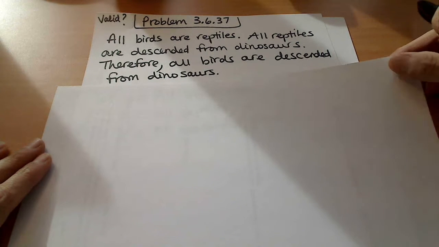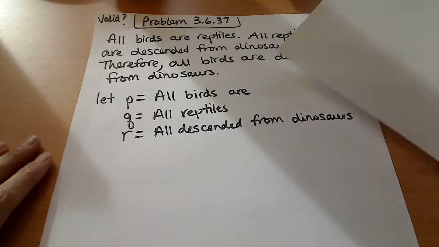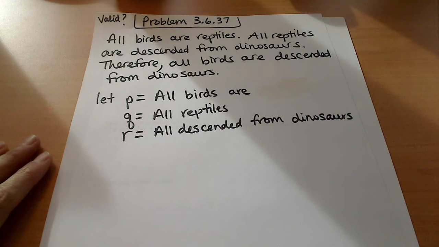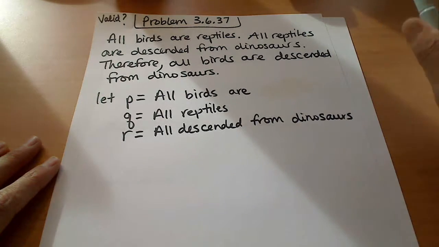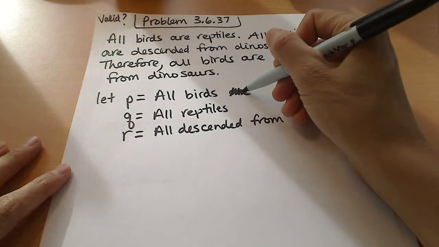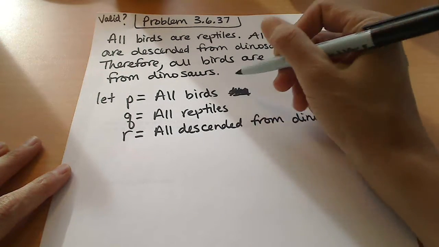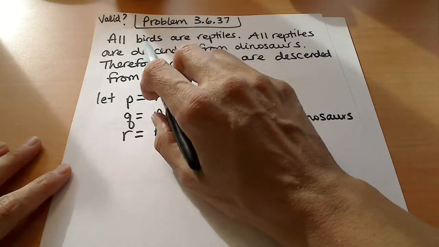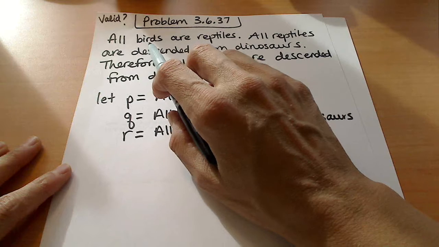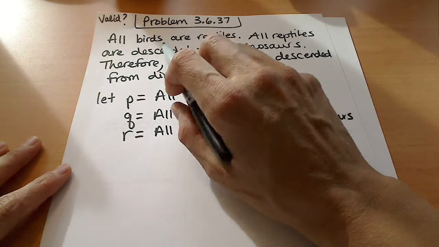Okay, so the first thing we're going to do is define some variables for what's going on in the problem. If we let P be birds, because the first statement actually has two things in it, birds and reptiles.